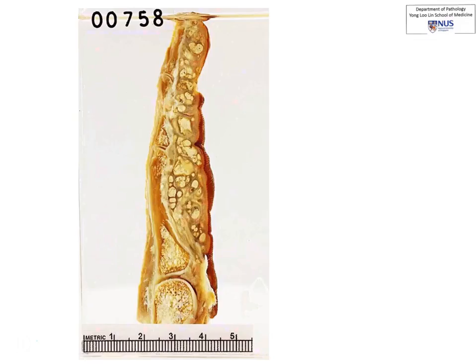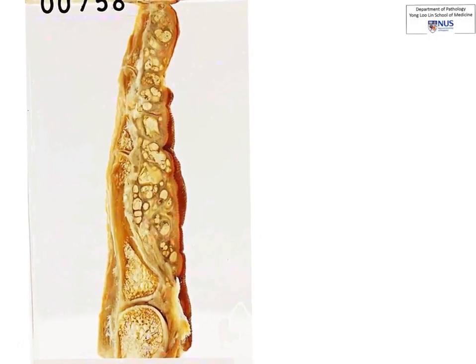Now let's take a closer look at what is actually happening. If you pay attention to the soft tissues, particularly here in the palmar aspect of the finger, you can see that there are lots of these irregular, well-defined, chalky, whitish deposits. And in fact, some of them are actually encroaching upon the bones of the phalanges, as you can see.